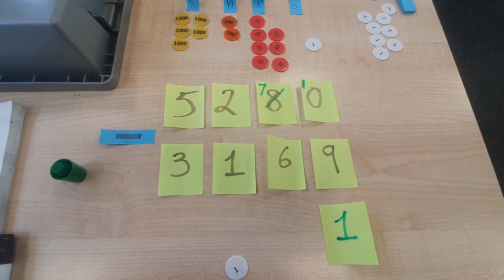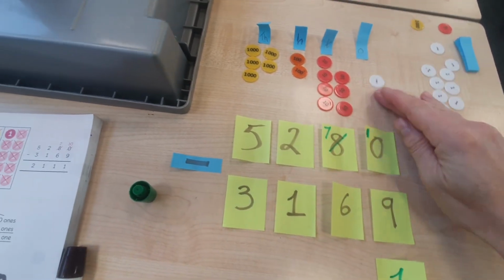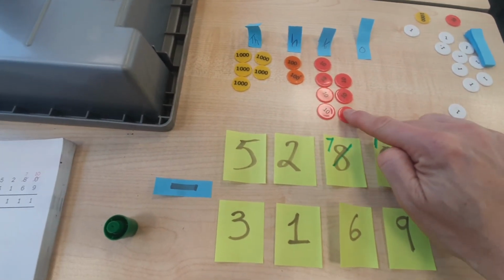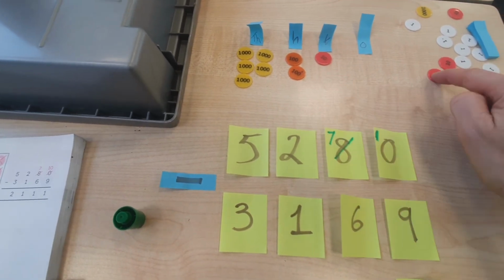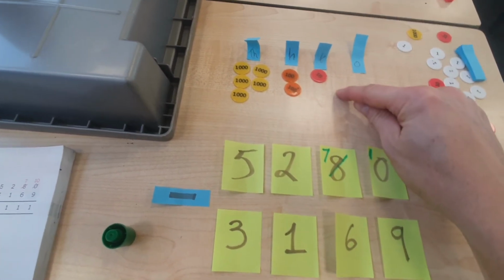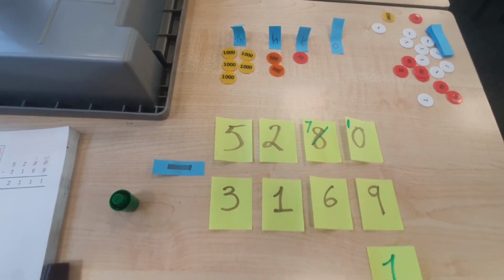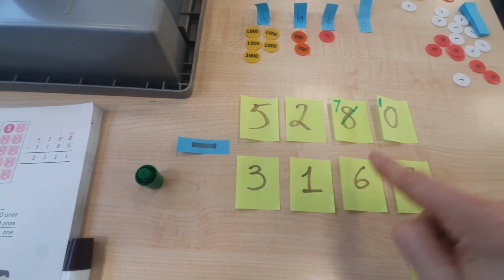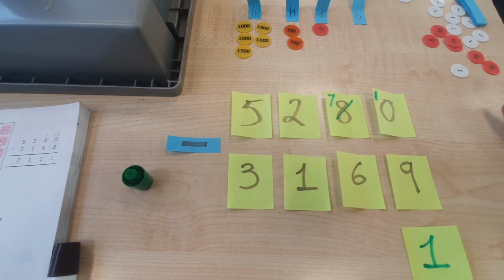Okay, now we're left with 7 tens, take away 6 tens. Okay, so I need to take away 6 tens. 1, 2, 3, 4, 5, 6. 7 take away 6 is 1. Or you could have just found the difference, say 6 add what equals 7. 6 add 1 equals 7.